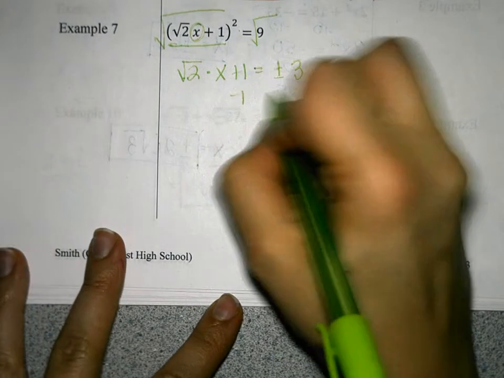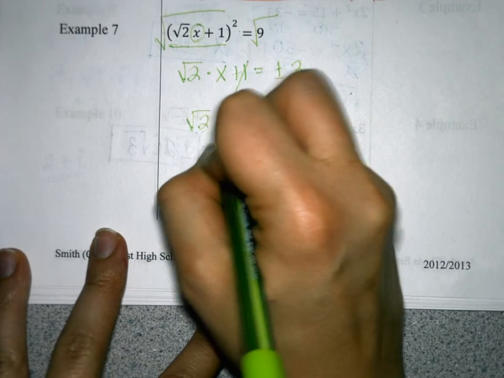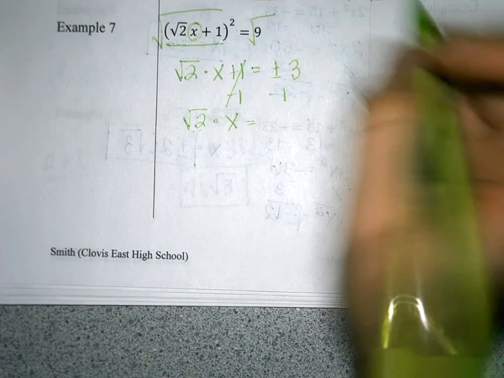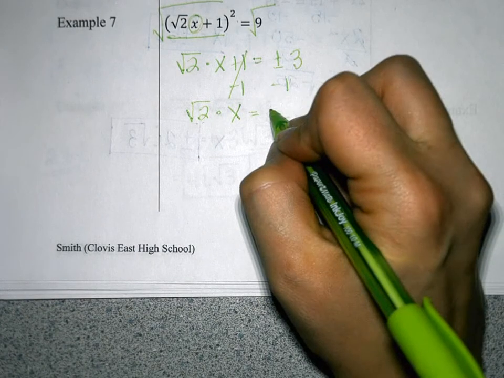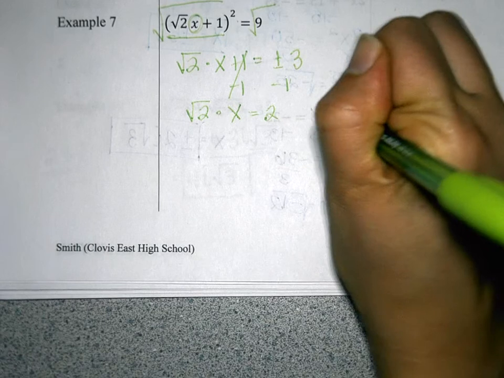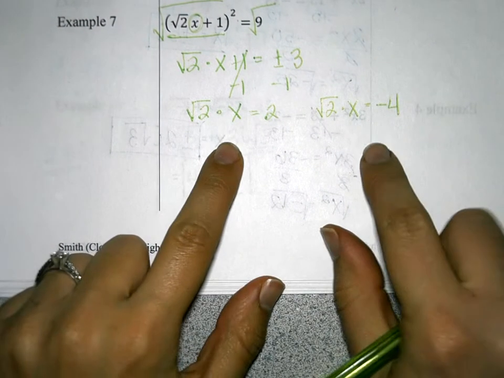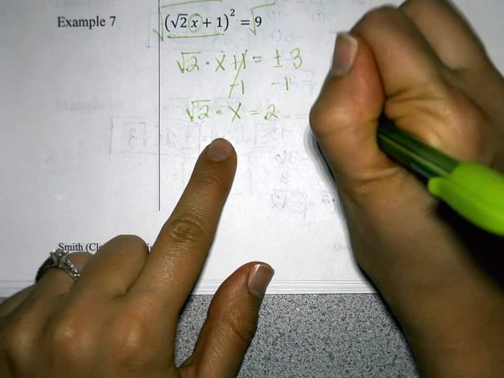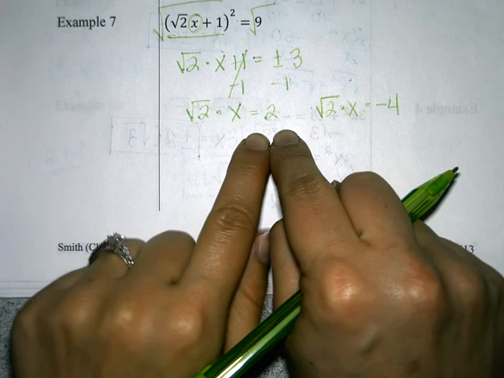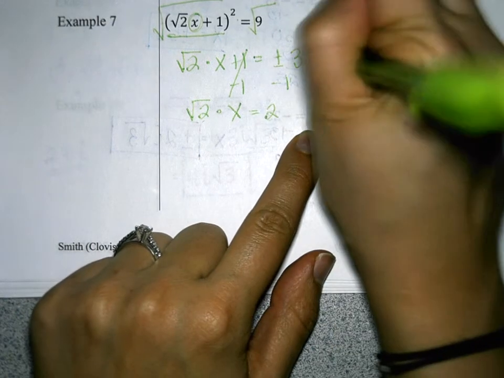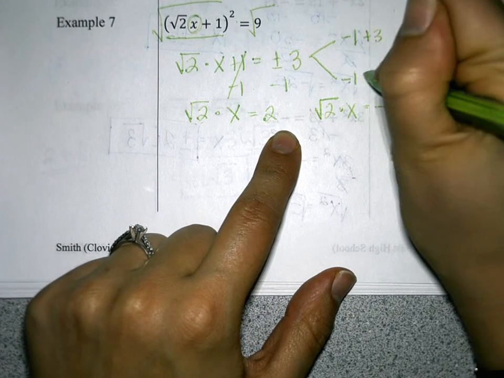Let's subtract 1 from each side, which gives me square root of 2 times x equals, and then negative 1, this is going to give me two answer choices. Negative 1 plus 3 gives me 2. And then negative 1 minus 3 gives me negative 4. So I have actually two options here. Root 2 times x equals positive 2, and root 2 times x equals negative 4. And that's because I have negative 1 plus 3 and negative 1 minus 3.